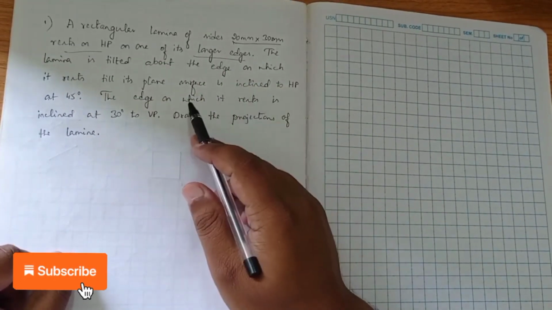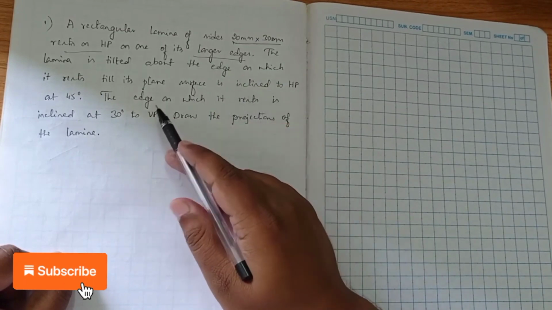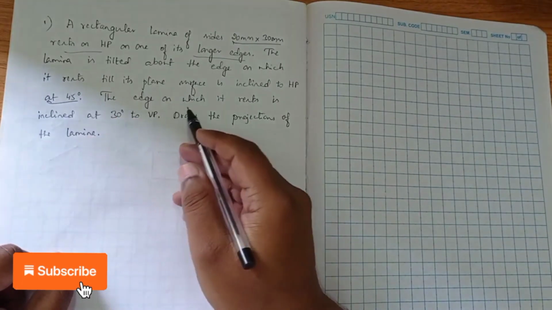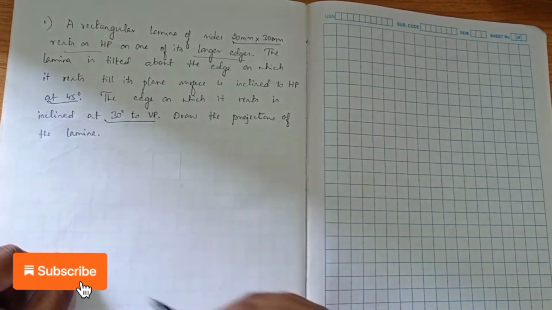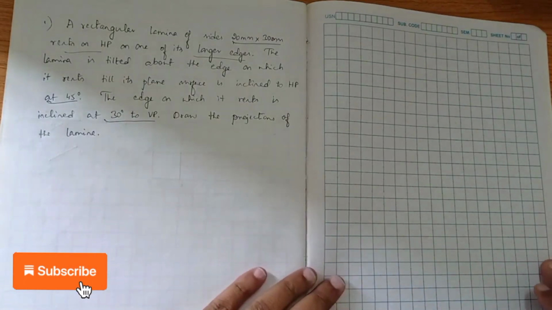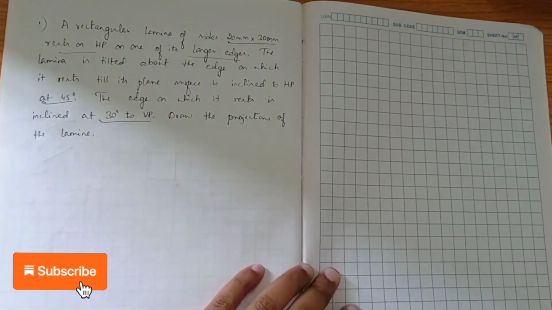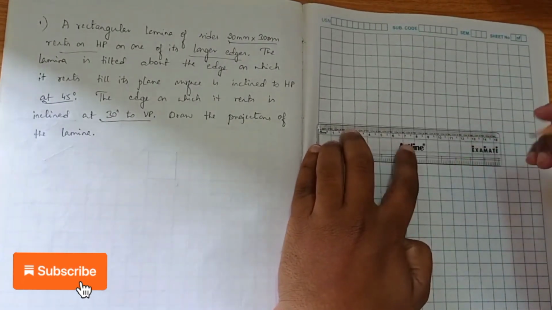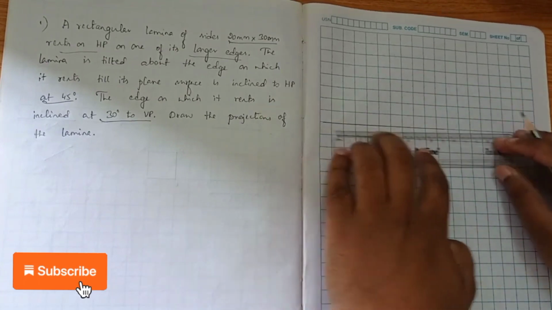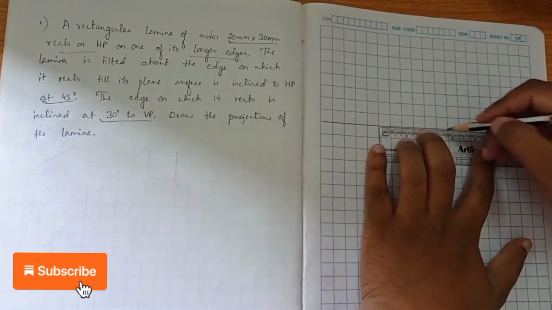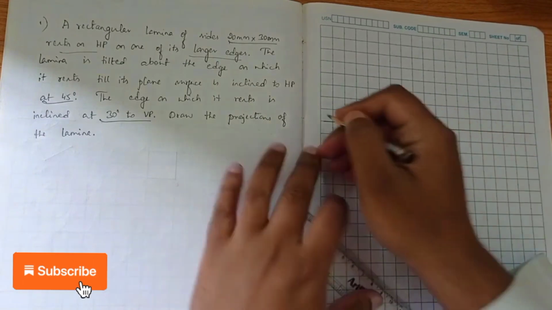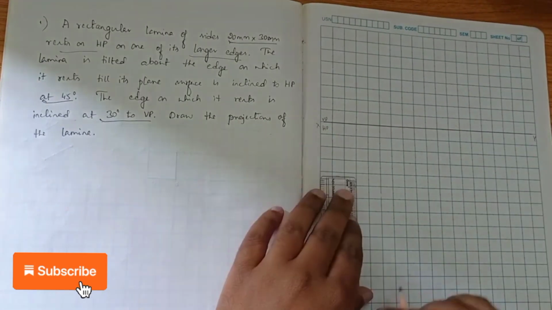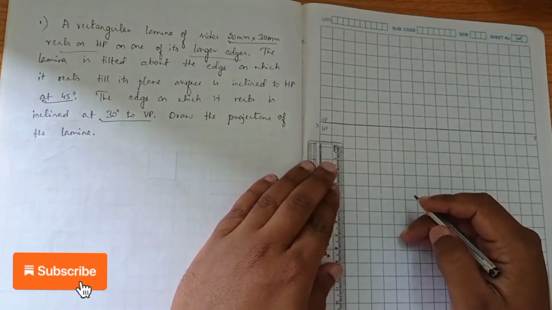The lamina is tilted about the edge on which it rests till its plane surface is inclined to HP at 40 degrees. So the inclination to HP is given, and the edge on which it rests is inclined at 30 degrees to VP. So both the inclinations were given. The only thing is we have to construct a rectangle with respect to the longer edge here.